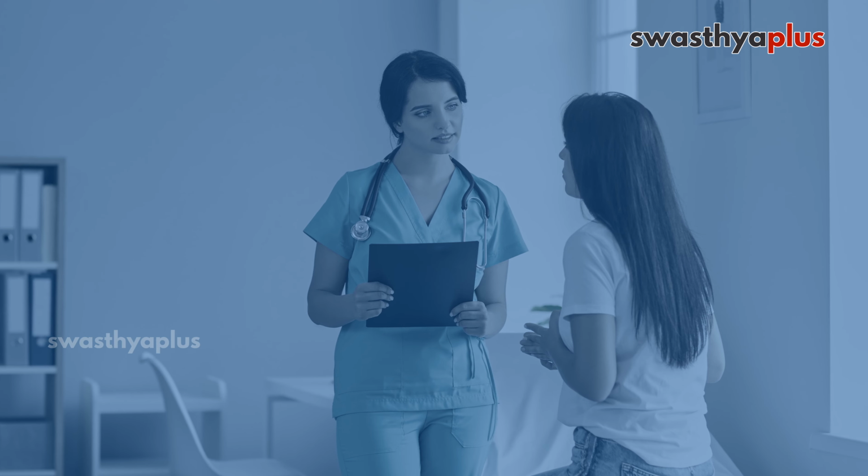And the importance of routine gynecological checkups. Regular screenings and examination can help detect ovarian cysts early. They can facilitate timely intervention if needed. So it is very, very important to have an annual health check with your doctor.